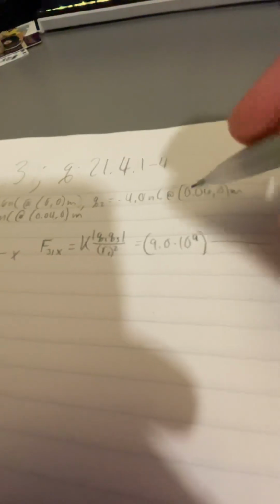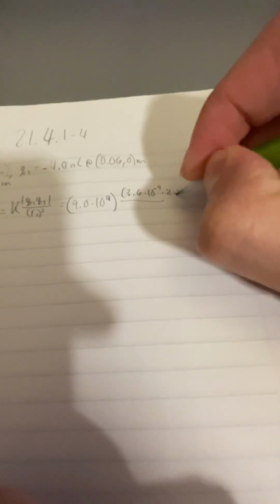Q1 is 3.6 nano, so it's going to be 3.6 times 10 to the negative ninth, times, again, this is all absolute values, so I just disregard positive or negative signs, times 2.5 times 10 to the negative ninth, which is the third charge.